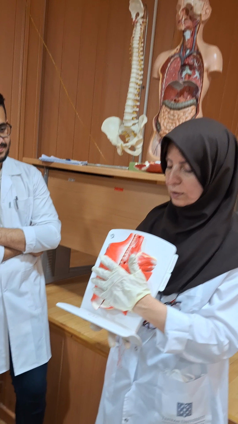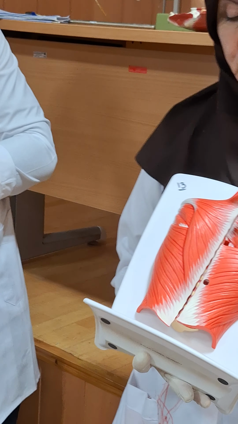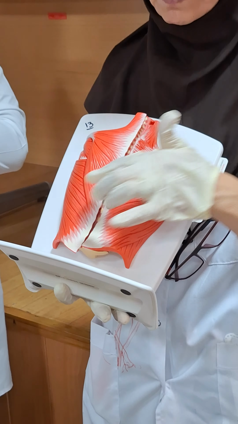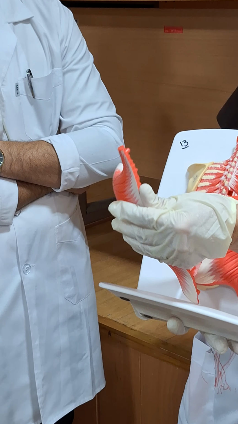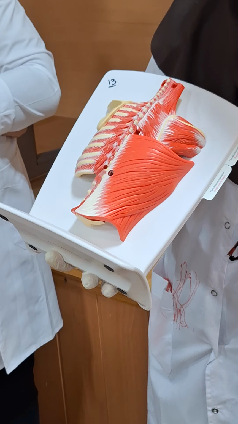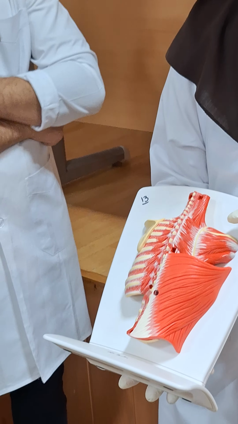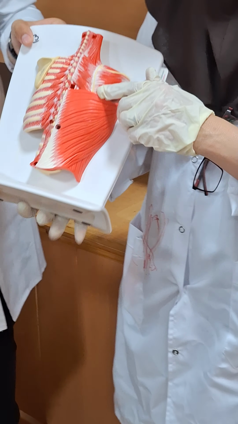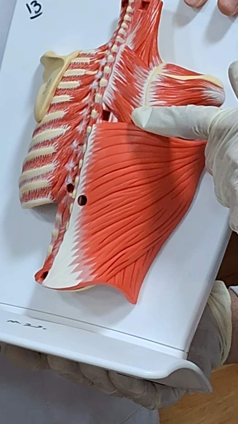This is the posterior or back. Here I am able to show you trapezius and this muscle, latissimus dorsi. If I remove this muscle, I am not sure, but here we are going to look at the medial border of the scapula.